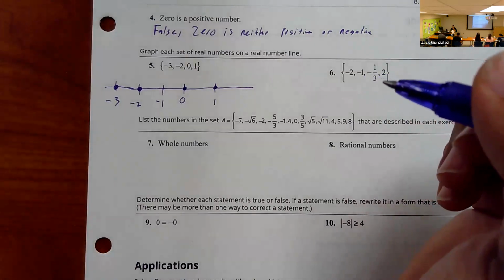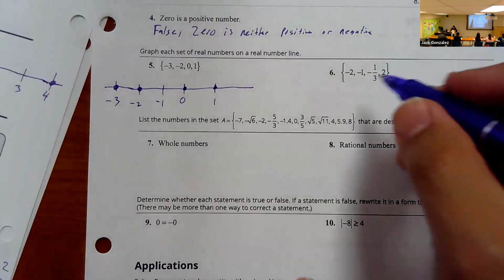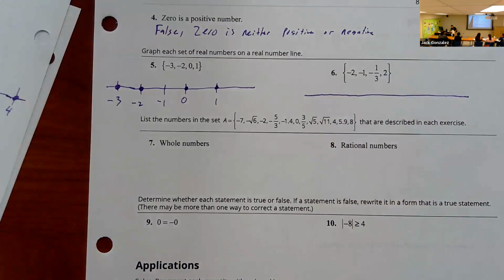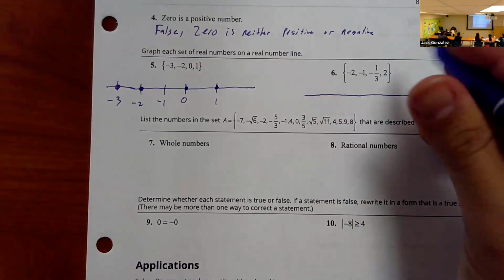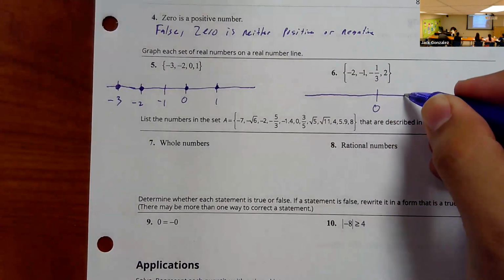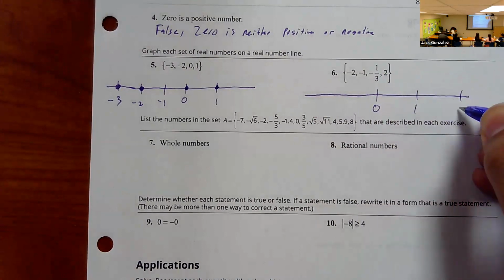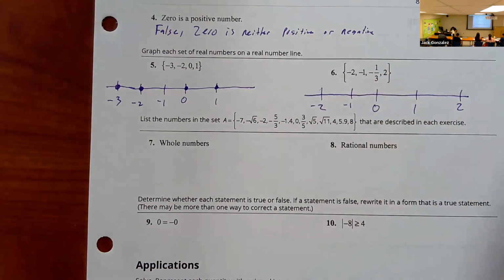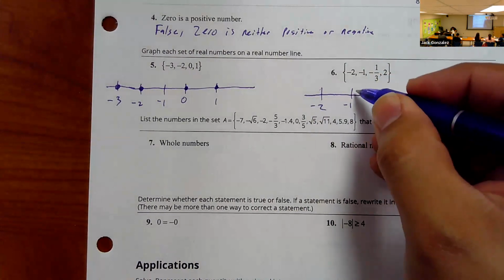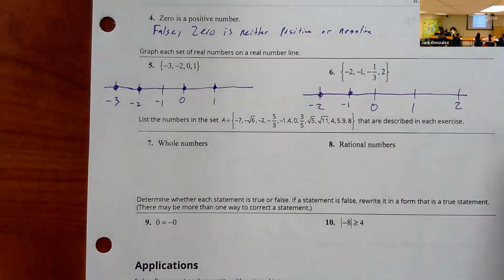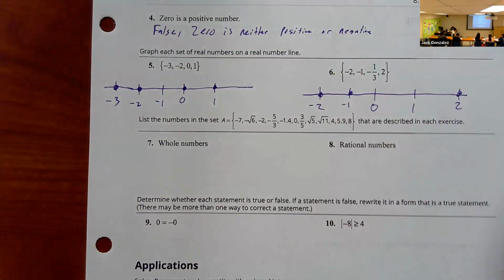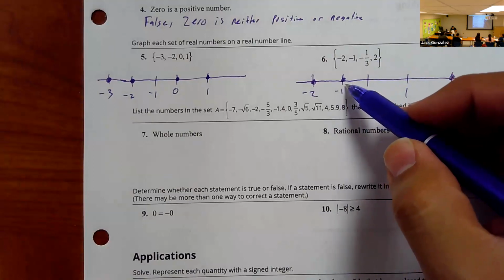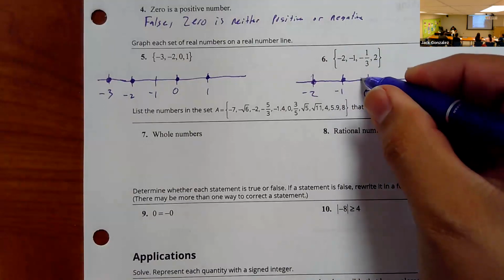So what you guys got for 5? Okay. The whole numbers are easy. -1/3, is that below -1 or above? Yeah, it should be about there, right?